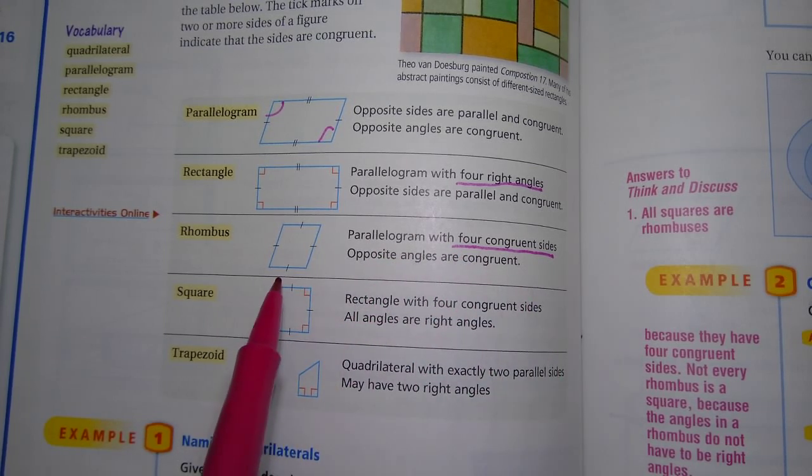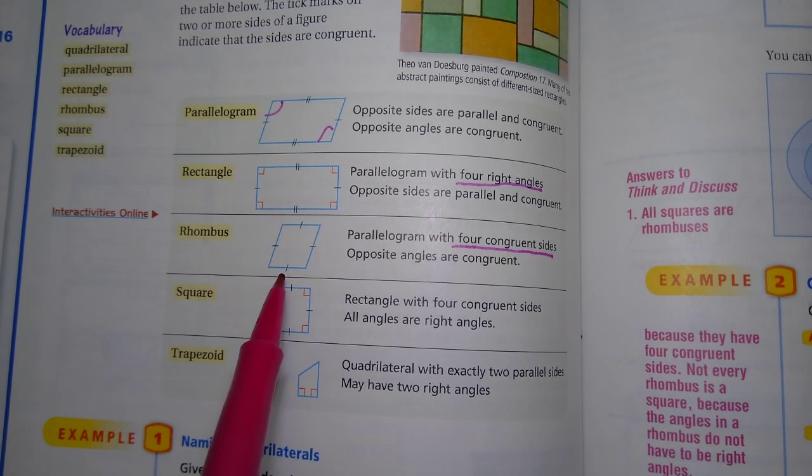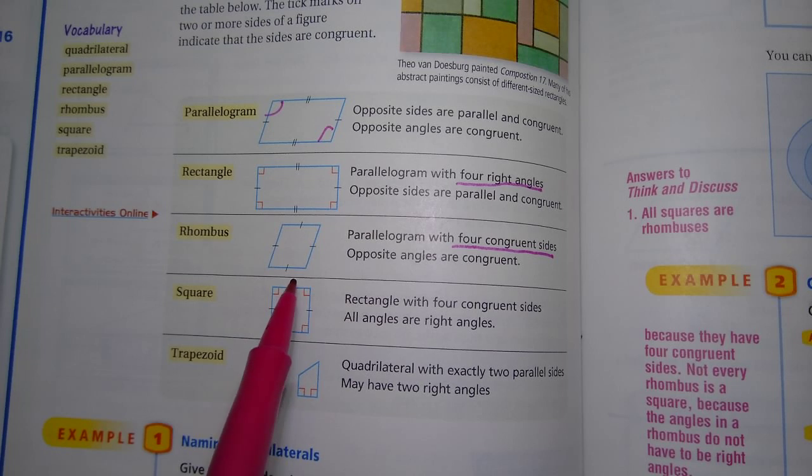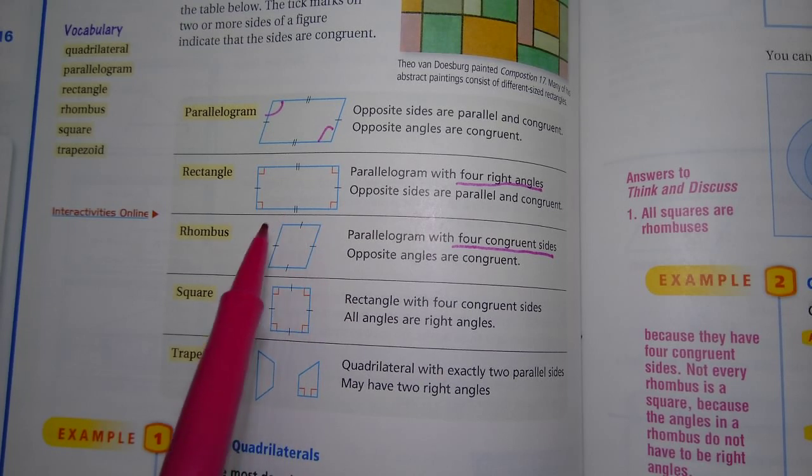Now remember we were talking about the tick marks, right? Here you can see there's a 1, 2, 3, 4 of those tick marks, which means they're all the same length. They're all the same size. They're all congruent sides, okay?